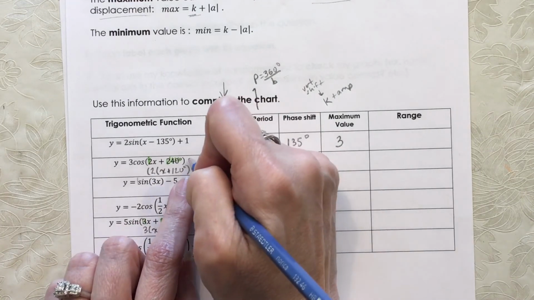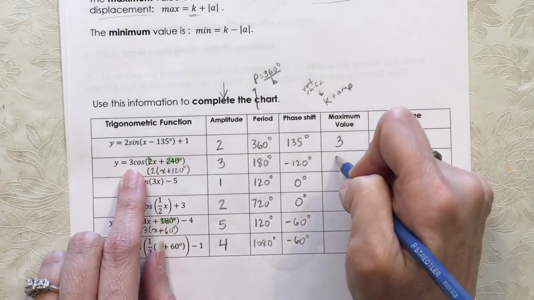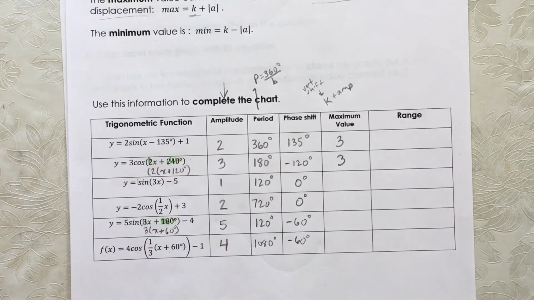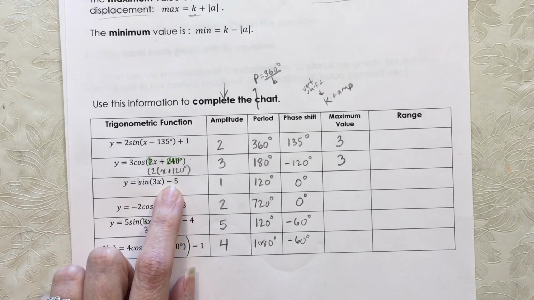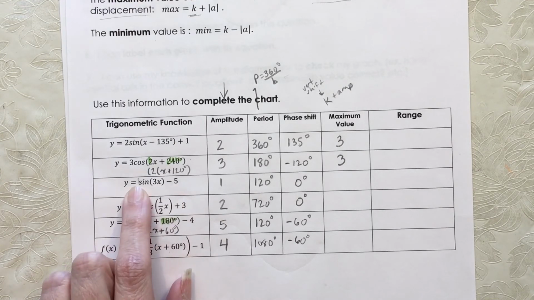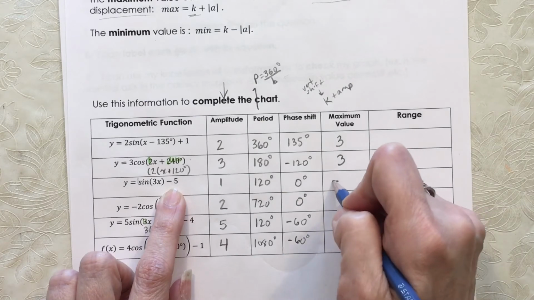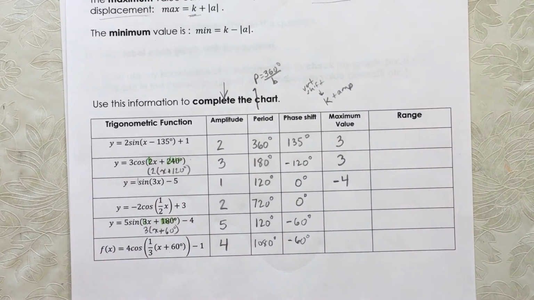Here my k is 0, plus the amplitude is 3, gives me a maximum value of 3 again. Here my new central axis is at negative 5, so my k is negative 5, plus my amplitude, which is 1, is negative 4, so the highest it ever gets is negative 4 for maximum.